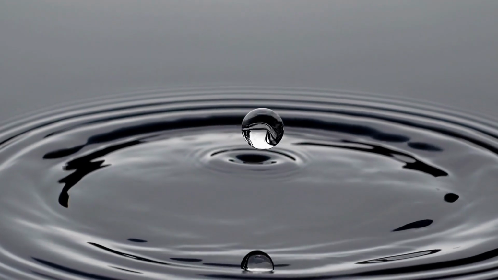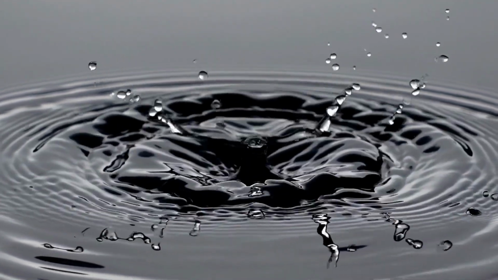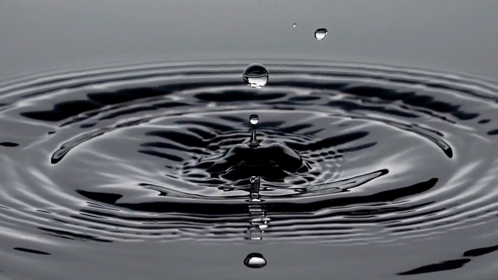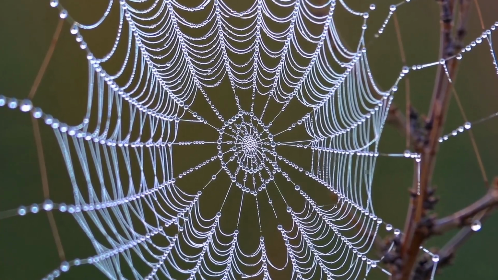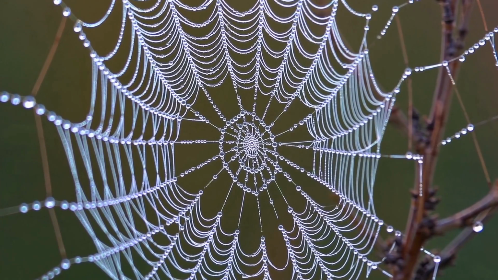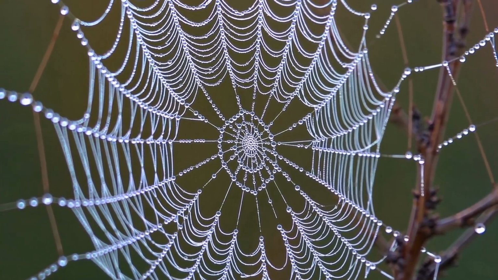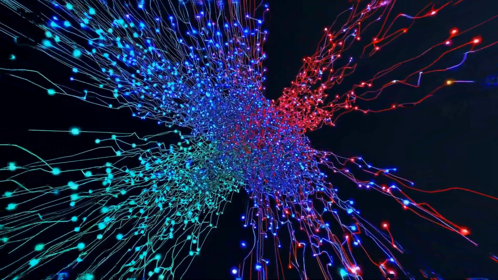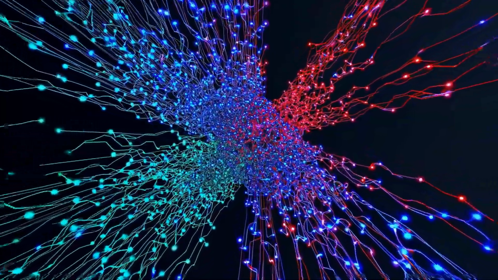Consider a raindrop hitting a still pond. The ripples expanding outwards are a visual representation of quaquaversal motion. While not perfectly quaquaversal, think of a spider web, threads radiating from the center towards the edges. Quaquaversal is about outward movement from a center, a spreading or diverging in every direction.